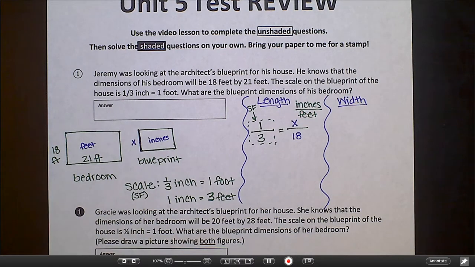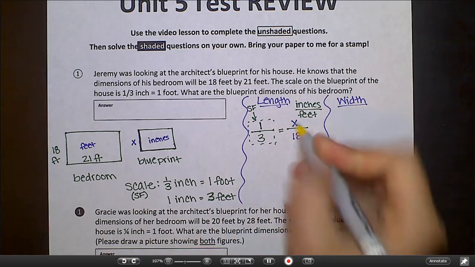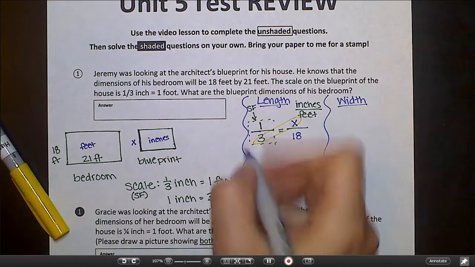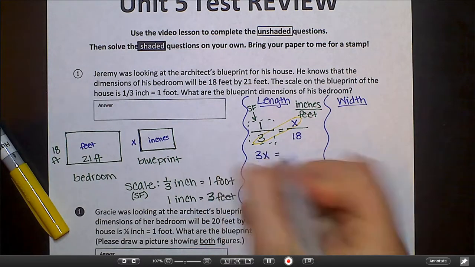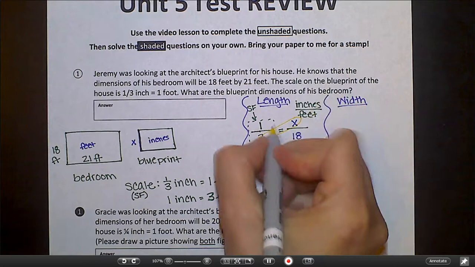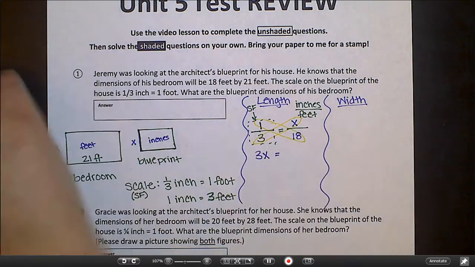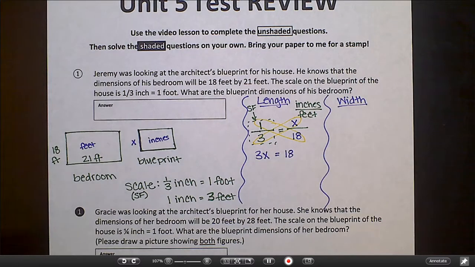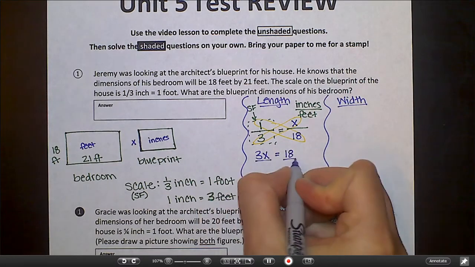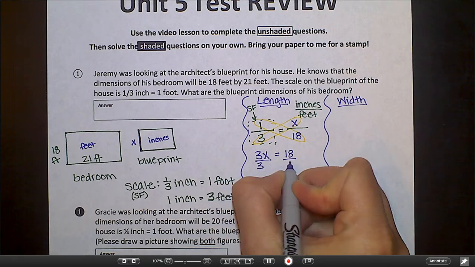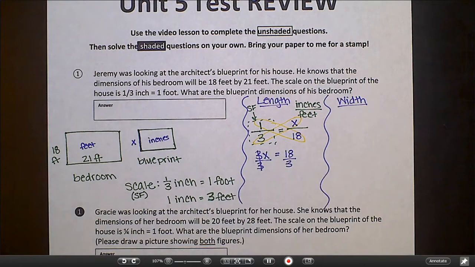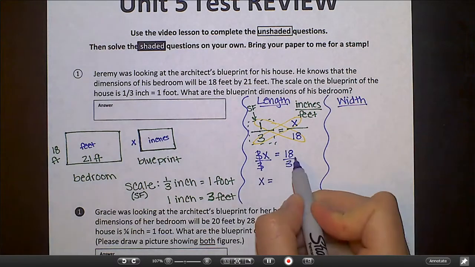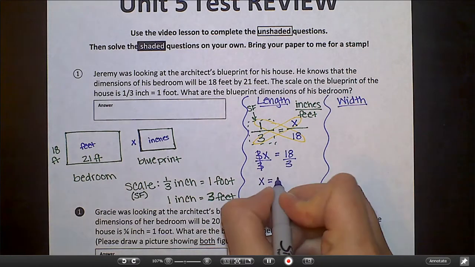We have a lot of practice solving proportions. I'm going to cross multiply. 3 times X is 3X. And then 1 times 18 is 18. I need to get X by itself, so I'm going to divide both sides by 3. And I can cancel out those 3's. And then X equals 18 divided by 3 is 6.